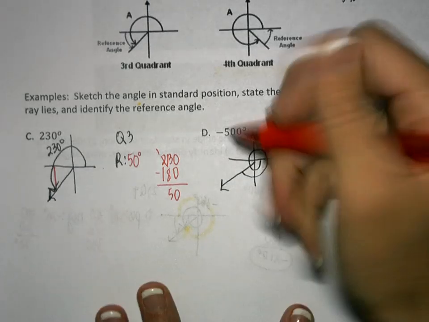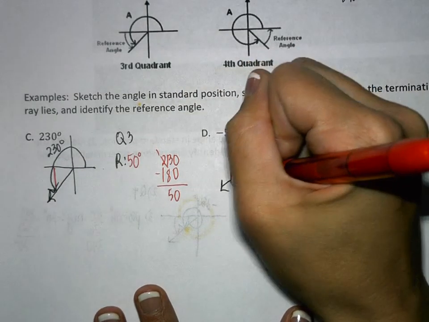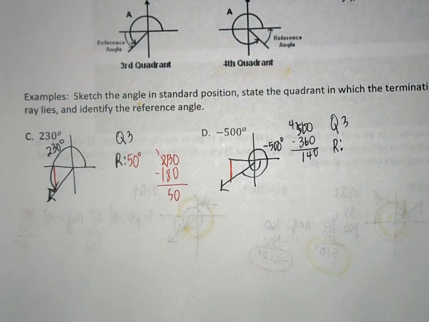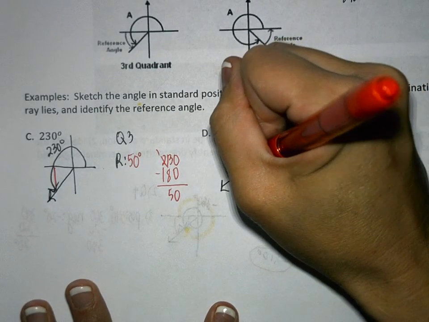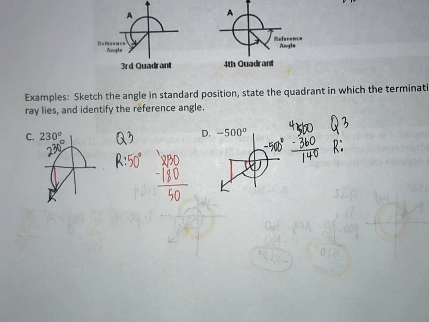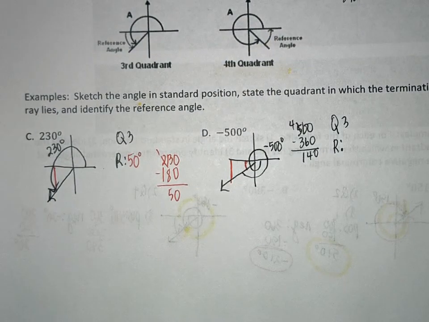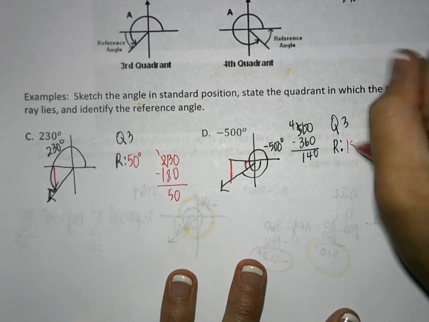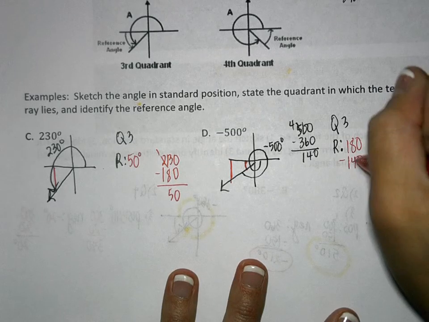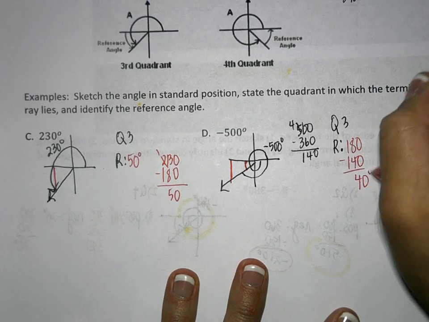So here would be my reference angle because we always go up to the x-axis. So how can I figure out what this portion right there is? That's exactly what I would do, is 180 minus 140 leaves you with 40 degrees.